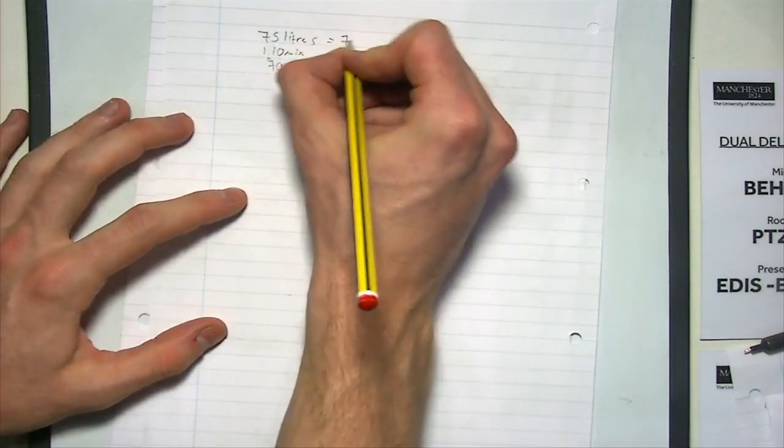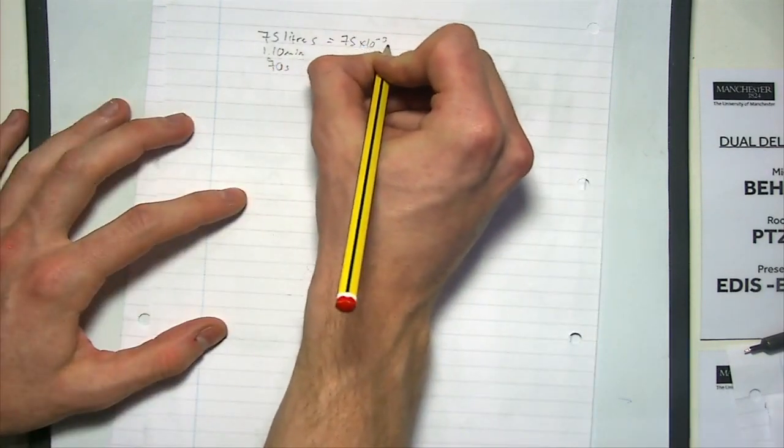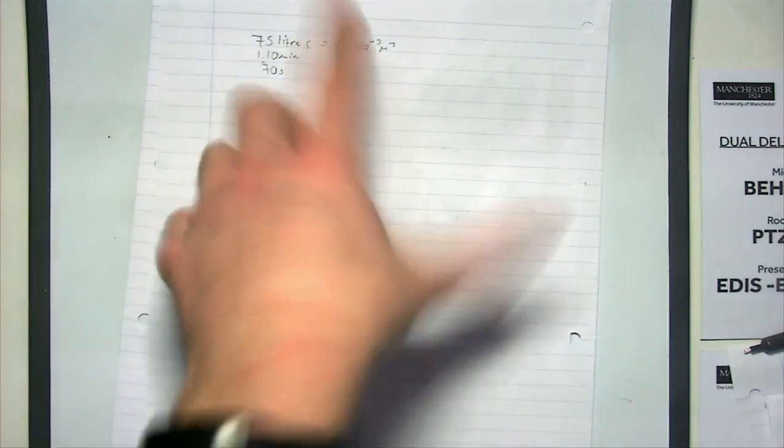what units do I want here? Meters cubed. Does anyone know? Divide by 1,000. Yeah. So this is going to be 75 times 10 to the minus 3 meters cubed. Okay. So that's just to trip you up for no real reason.